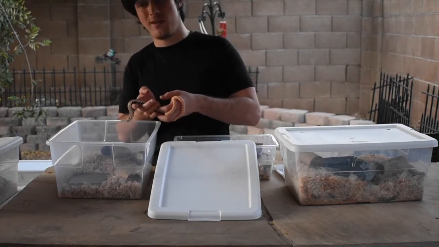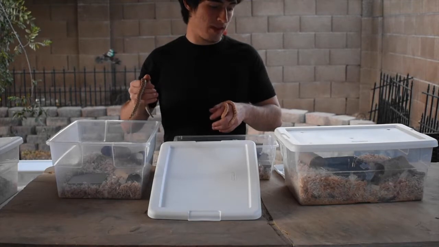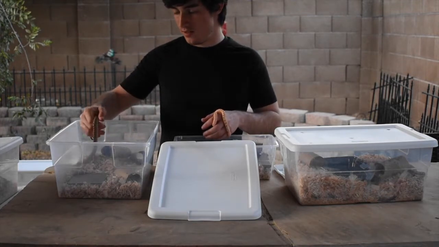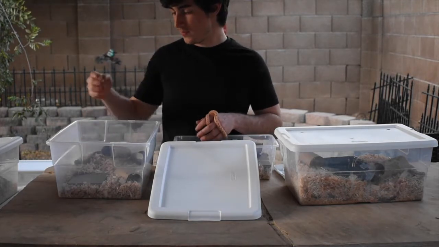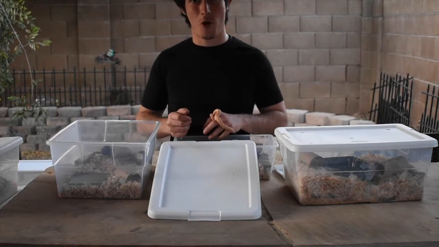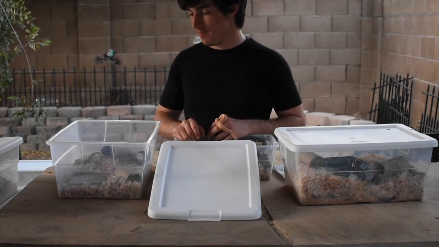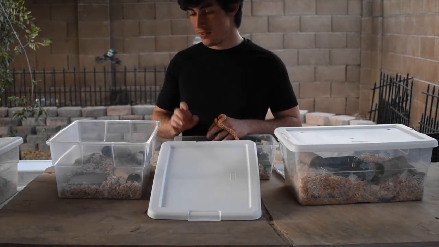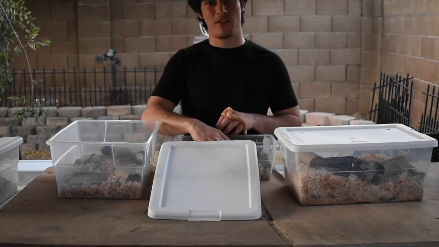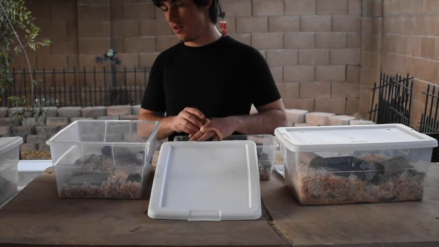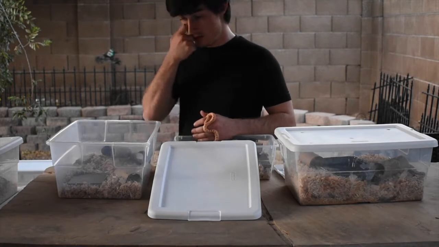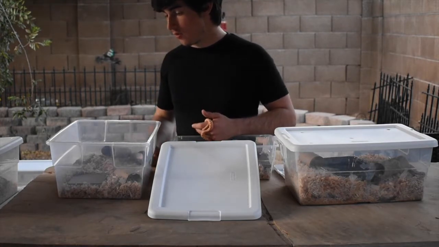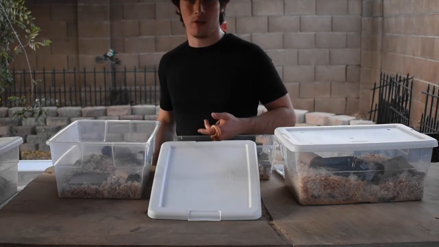which sadly I don't have any of those to show. I know I said I was going to try to not show off things that I don't have to show, but this is also going to be short again just because I don't have a whole lot to show. Like the leopard geckos, I had a lot of different variations of things to say and to show. So these guys, again, not a whole lot.